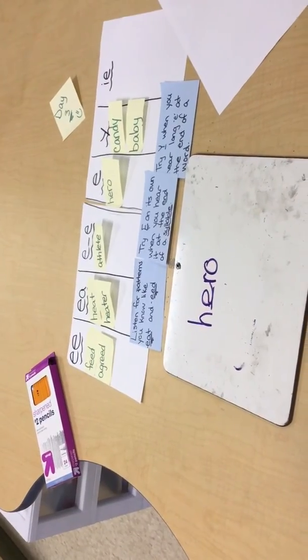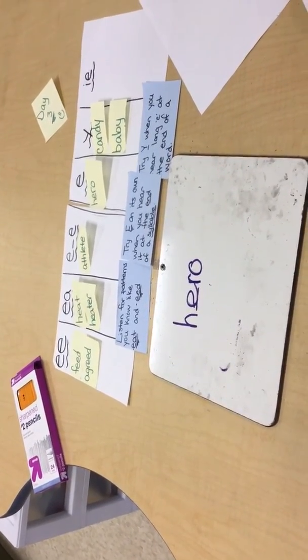And then take a picture of the words you wrote and how you sorted them and upload them to Seesaw.